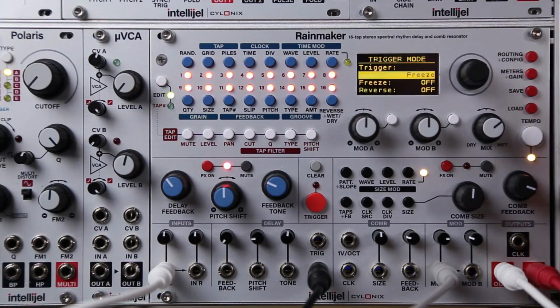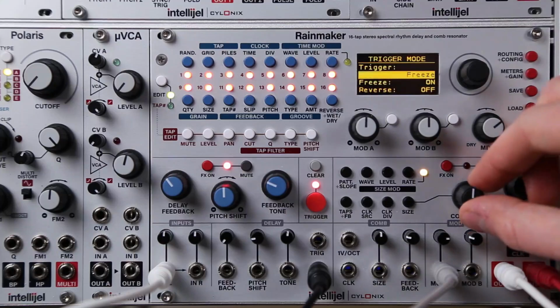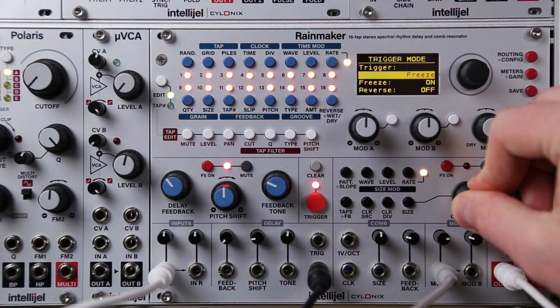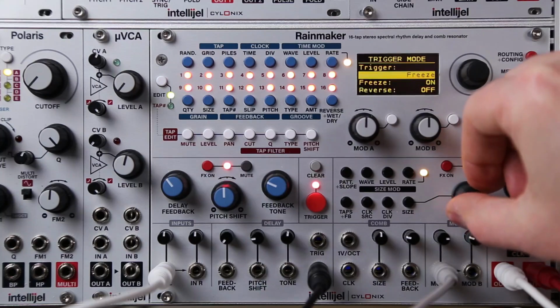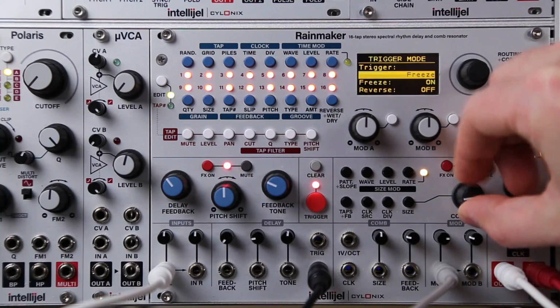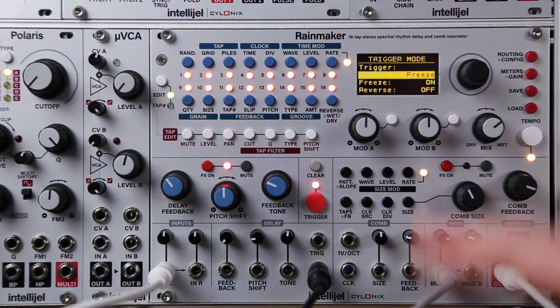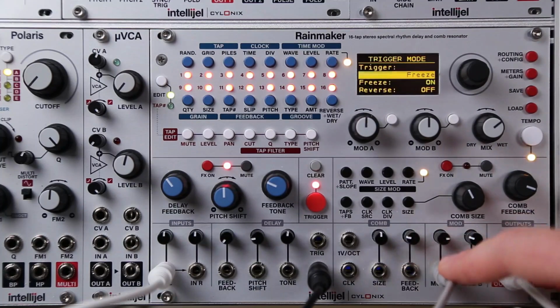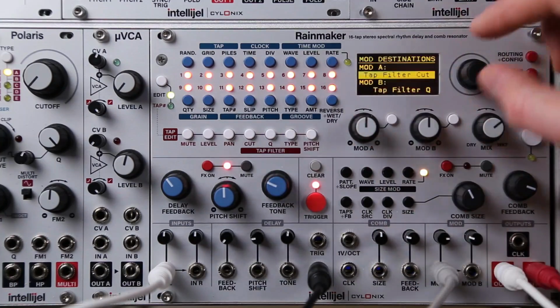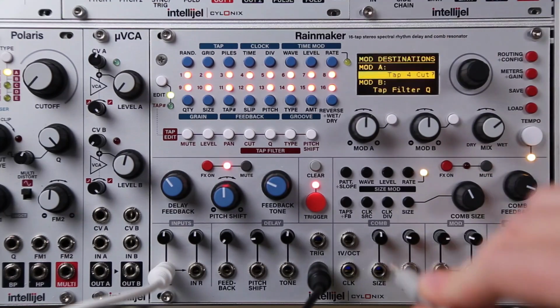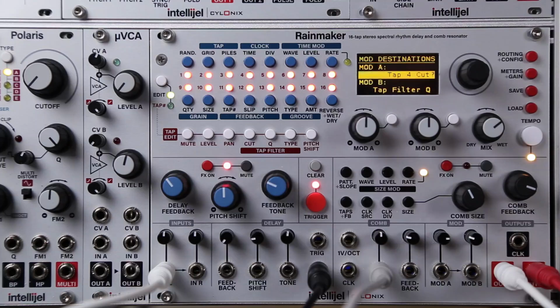And if you have the trigger set to freeze, you can grab it and actually manipulate that comb size and your feedback loop in real time. For example, if you have an LFO plugged into your mod A and you assign... Actually, you don't even have to do that. There's a comb size input.